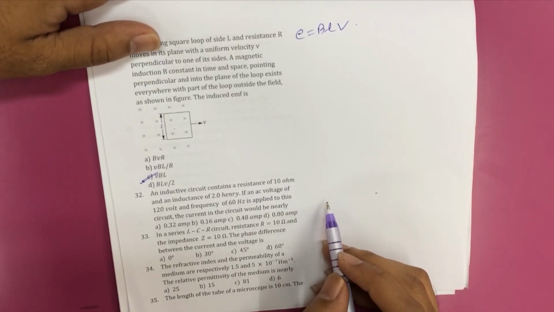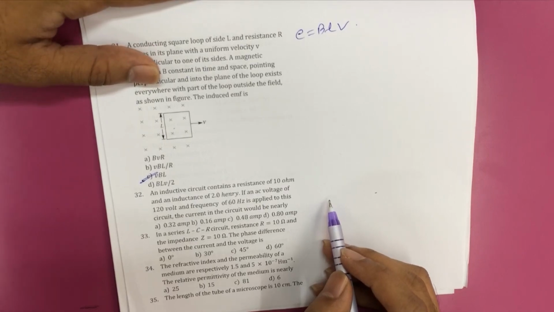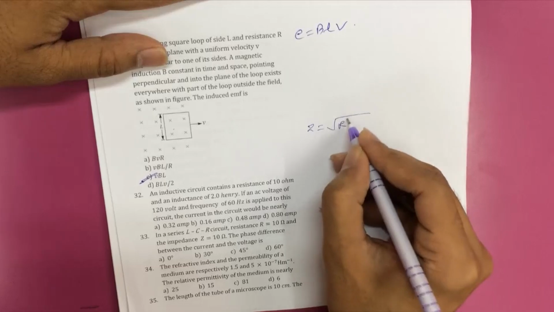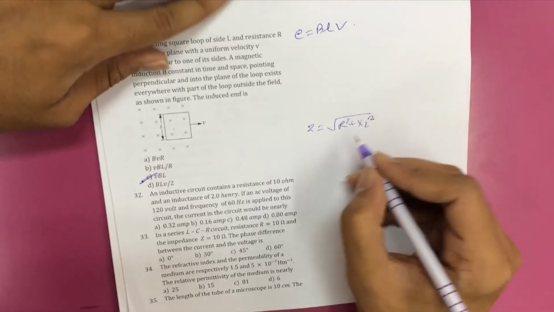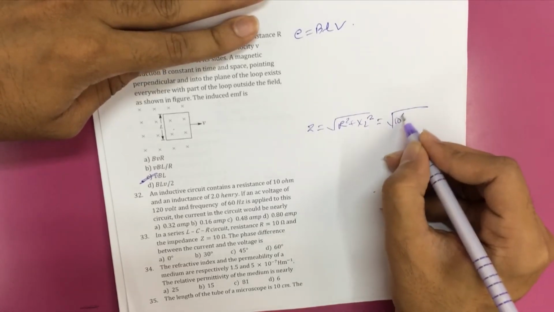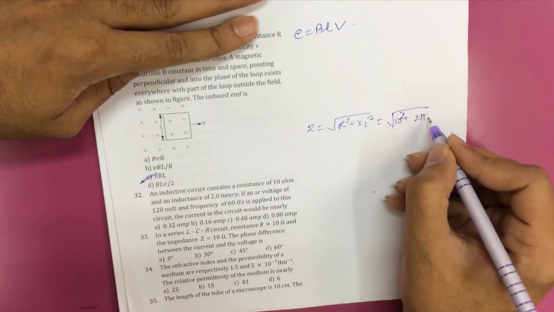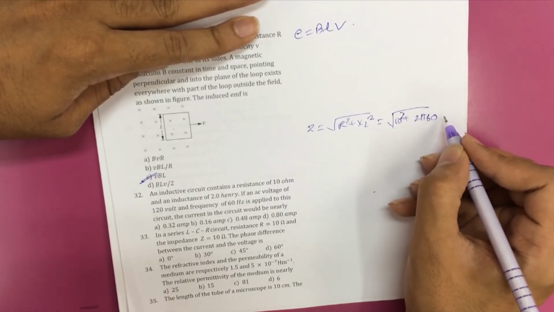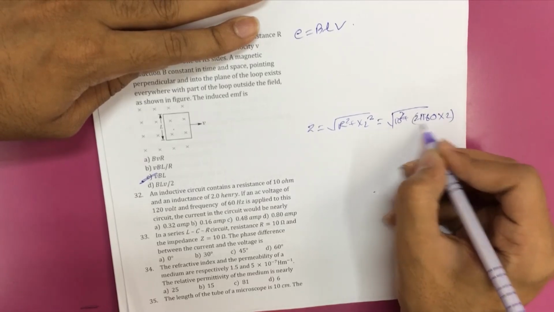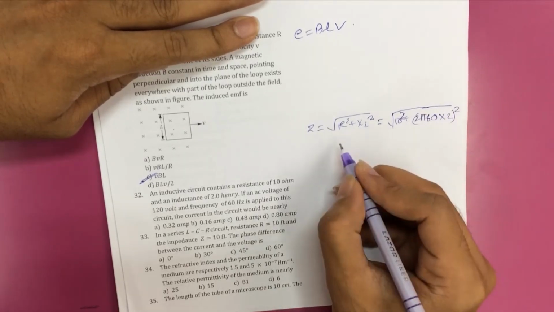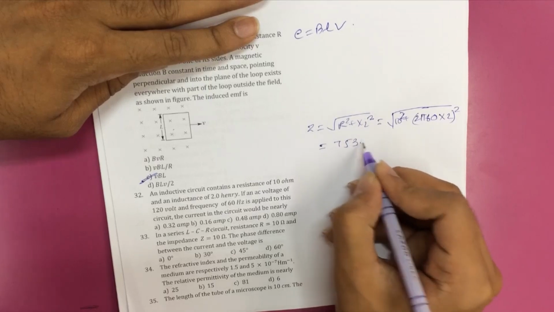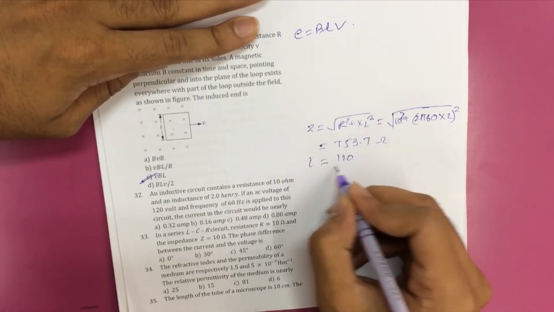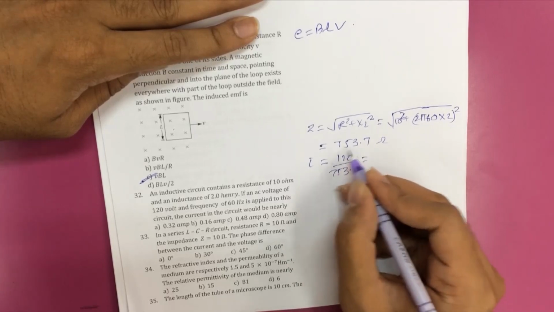Question 32. An inductive circuit contains a resistance of 10 ohm and an inductance of 2 Henry. An AC voltage of 120 volt and frequency of 60 Hz is applied to this circuit. The current in this circuit would be nearly. Now, Z would be equal to root of R square plus XL square, which would be root of 10 square plus XL being 2 pi N, that is frequency, 2 pi 60 into L, that is 2, the whole square.